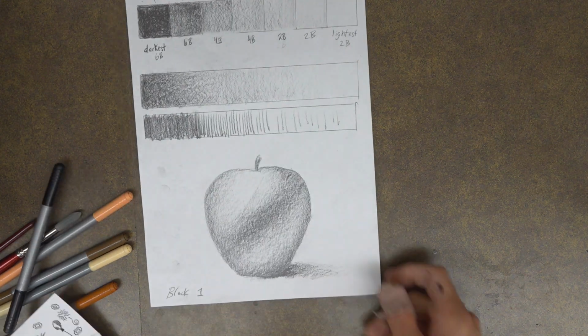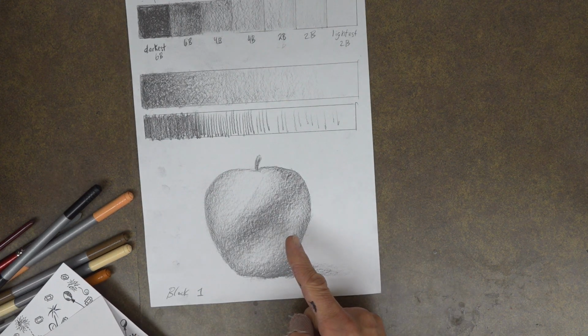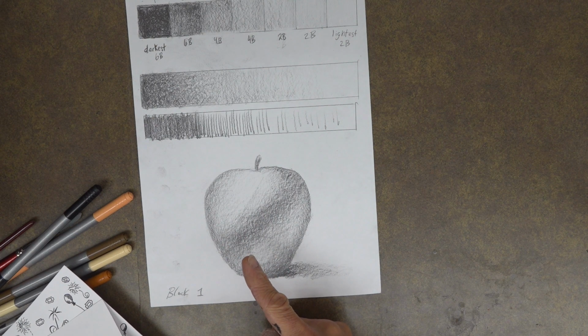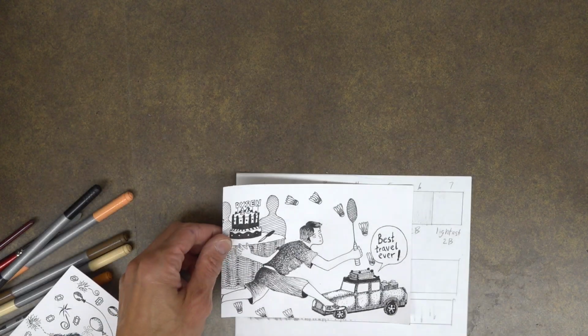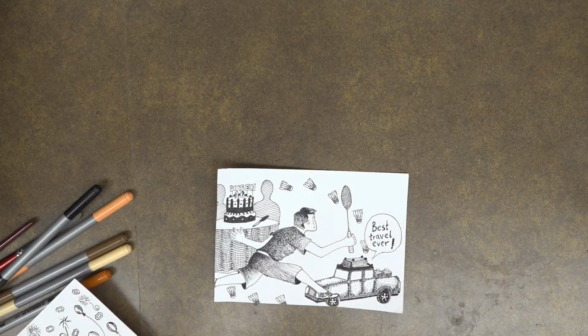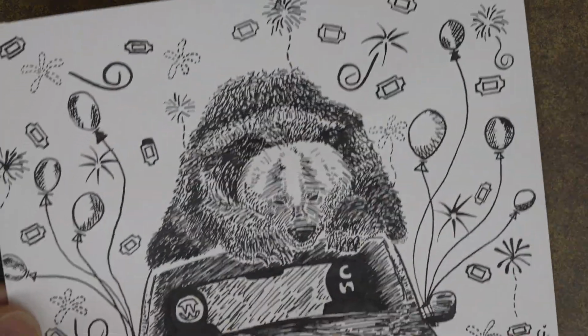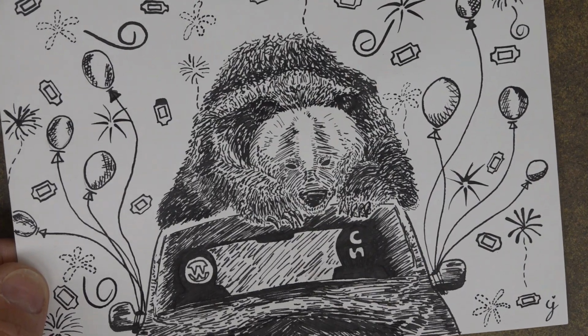Whether an artist is attempting to use value to imply form, so making this apple look three-dimensional, or in this case apply some form to the subject's body, or maybe to this bear, or whether an artist is simply using value to differentiate one shape from another.